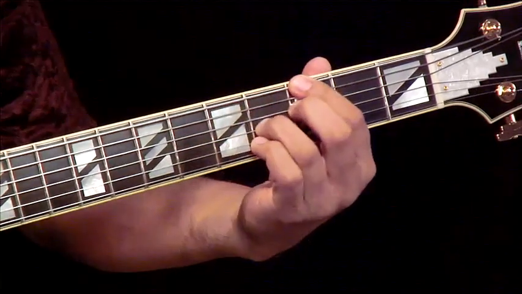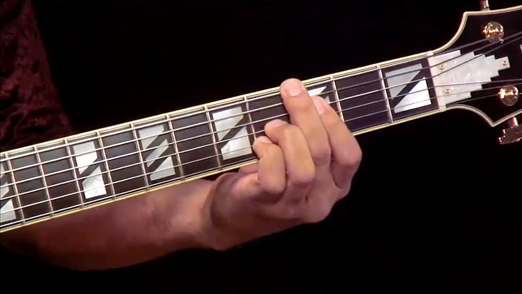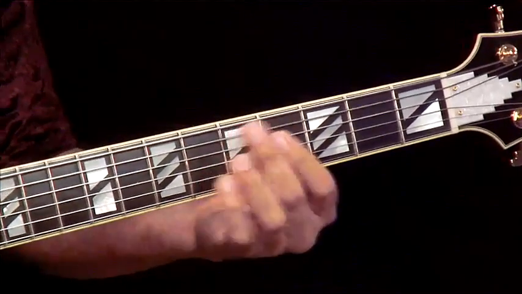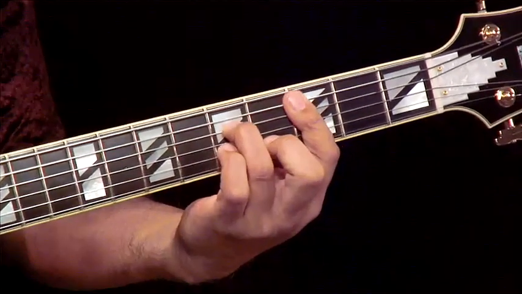Next chord is G7, so we're going to go D7 to G7. G, A, B, C, D, yeah. 5 is D, D7 to G7. And then G7 to C minor.